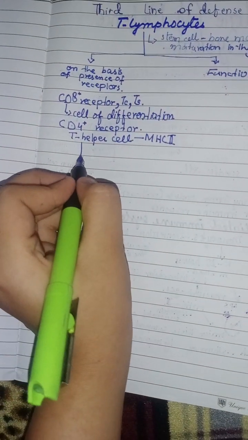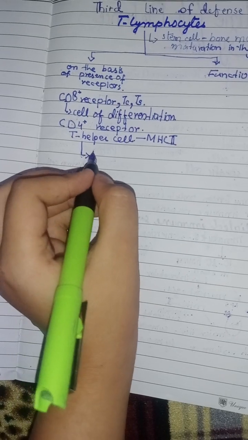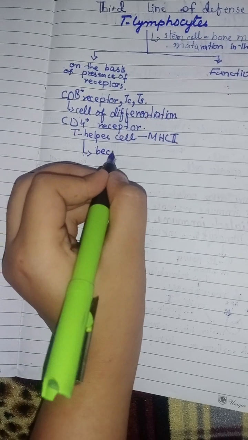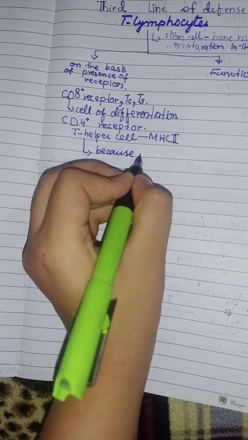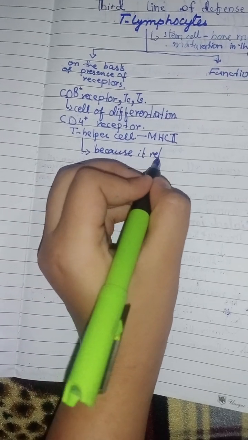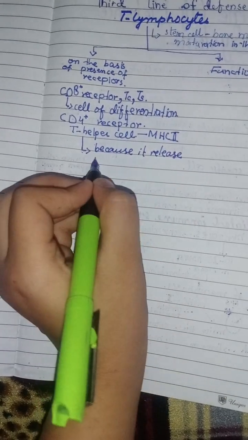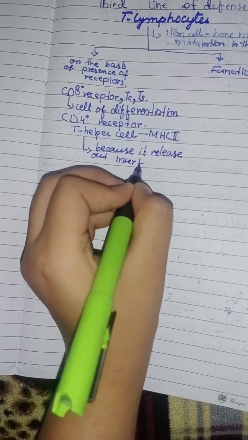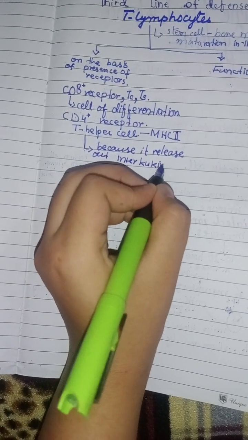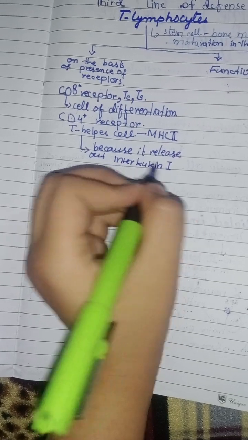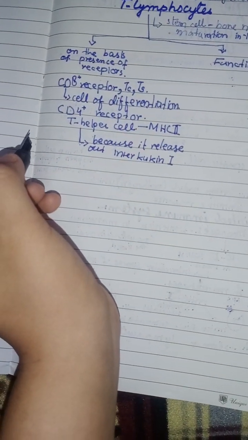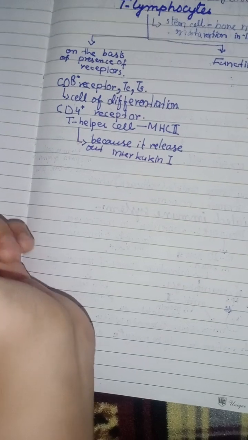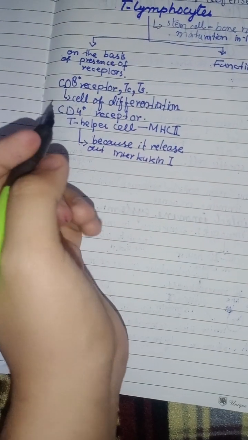Because these T helper cells release the interleukin 1. Okay, and this will help to activate the different T cells.